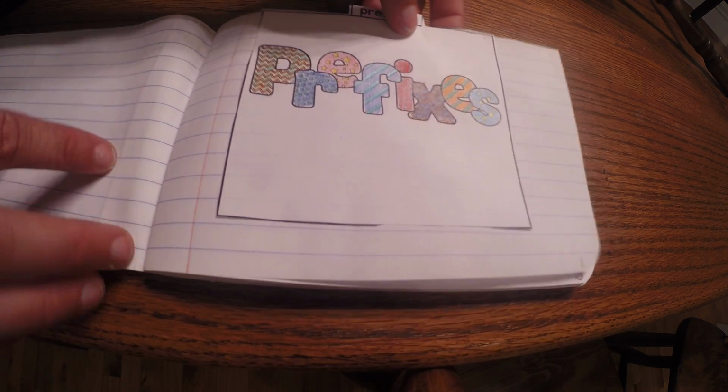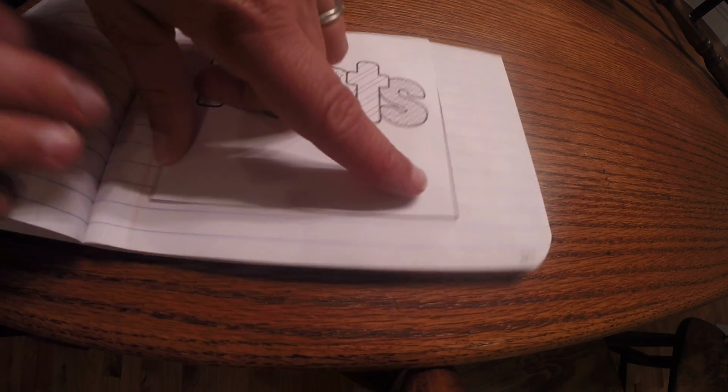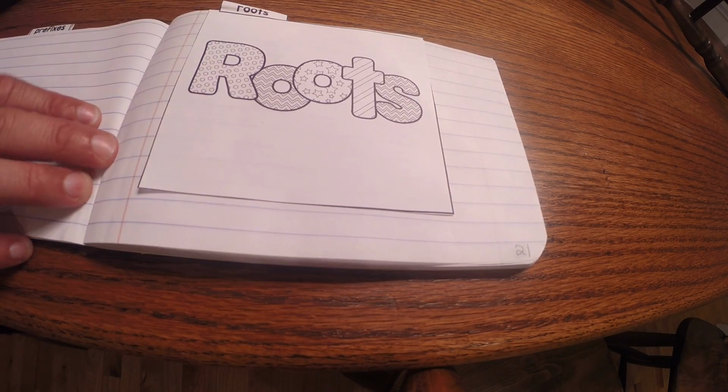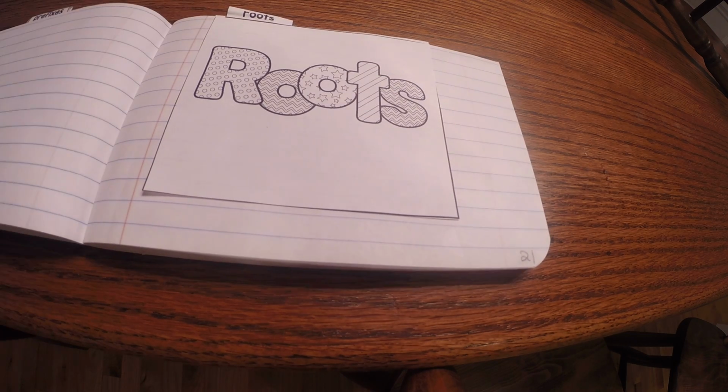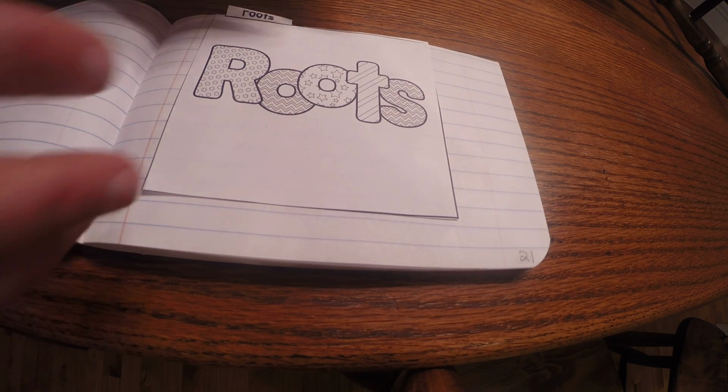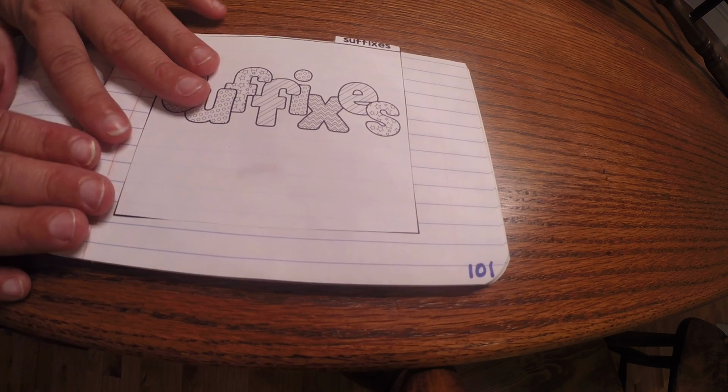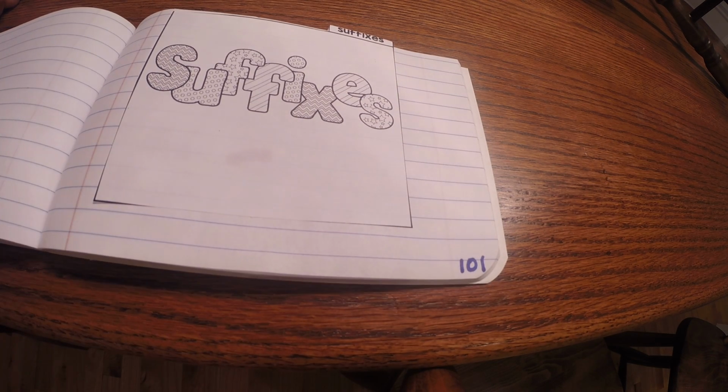Then we start with our prefixes. Next, we're going to go to our roots, which should be glued on page 21. Make sure you have those numbers correct. And then the last section that we made today is on page 101.